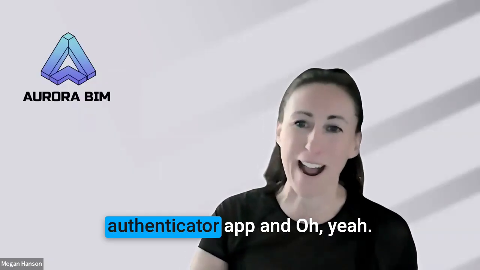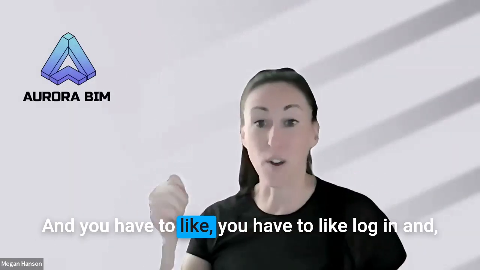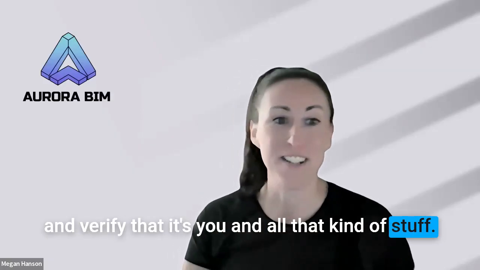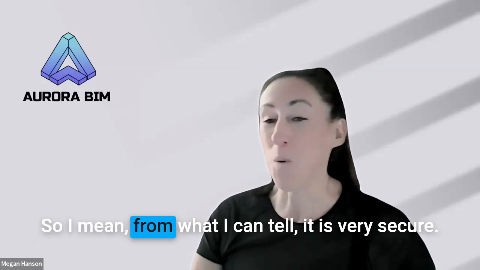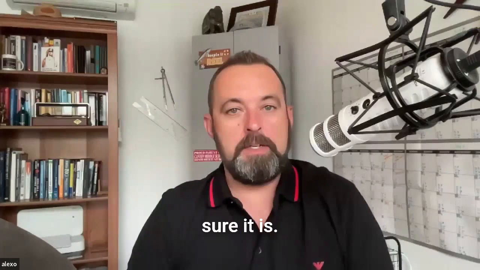You have to use the authenticator app, two-factor authentication, and log in and verify that it's you. So from what I can tell, it is very secure, and I'm sure it is.